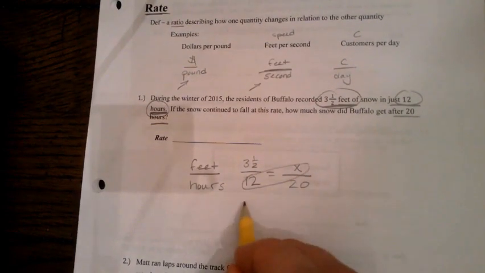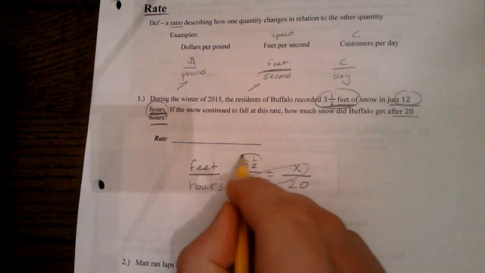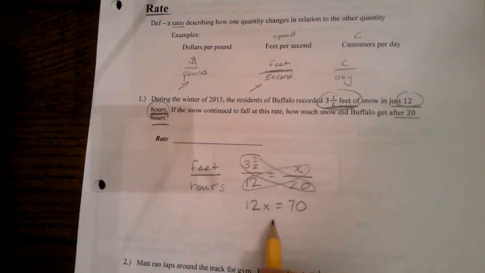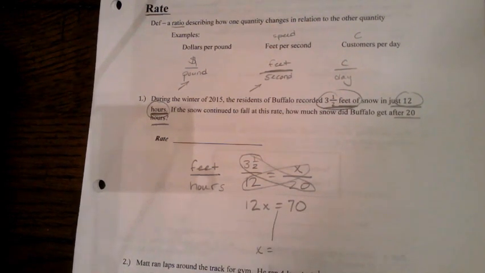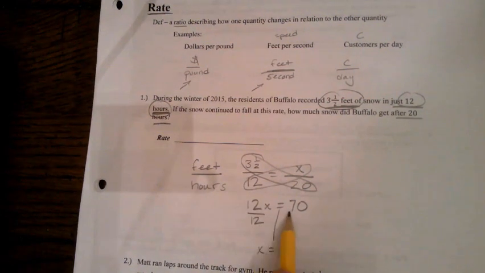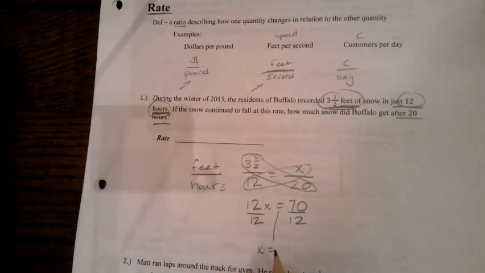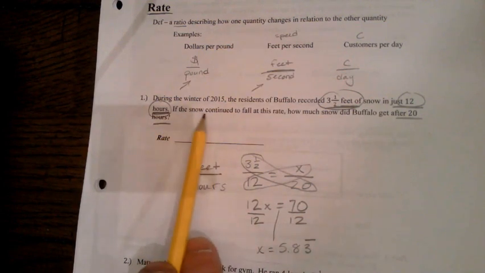This is going to be 12 times x is 12x, and then 20 times 3.5. So 3.5 times 20 is 70. We want to get that x alone, so we're going to solve this equation. This is 12 times x. The opposite of multiplying is dividing by 12 on both sides. So when I do 70 divided by 12, I get 5.83 repeating.